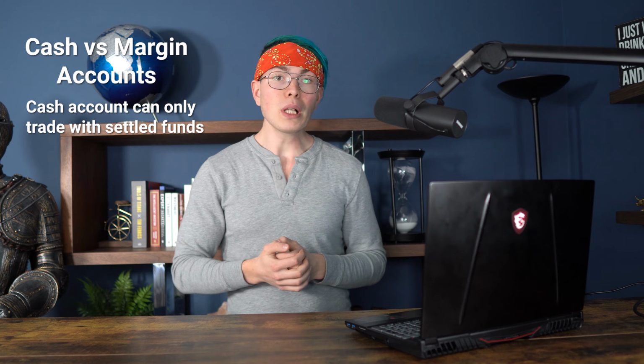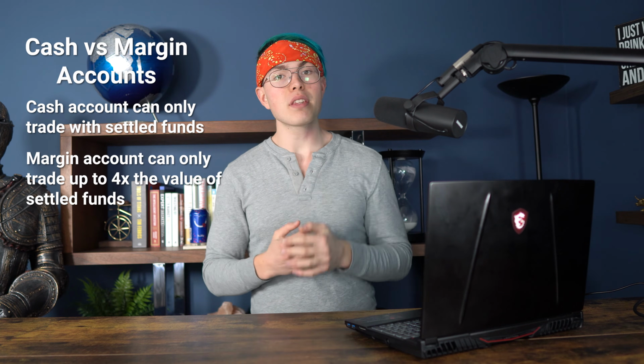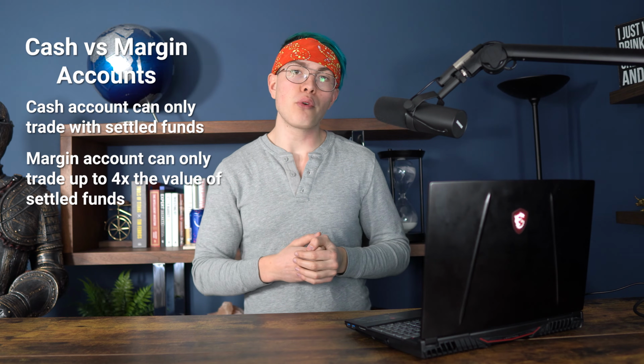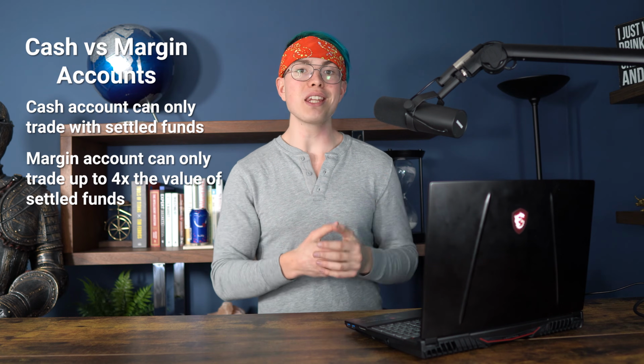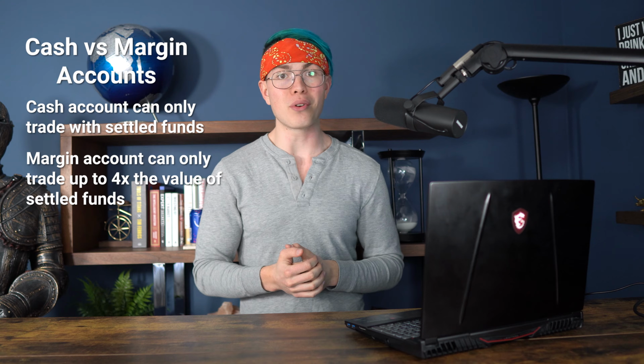With a margin account on Webull, however, you can actually trade 4 times the value of your settled funds. So for example's sake, let's say you have $2,500 in your Webull account. They are actually willing to extend you credit for $7,500 additional dollars, meaning you can trade with up to $10,000 worth of buying power within your Webull account with just $2,500.